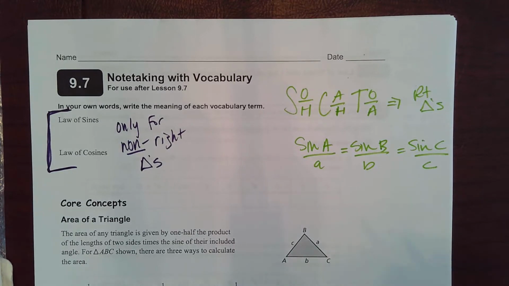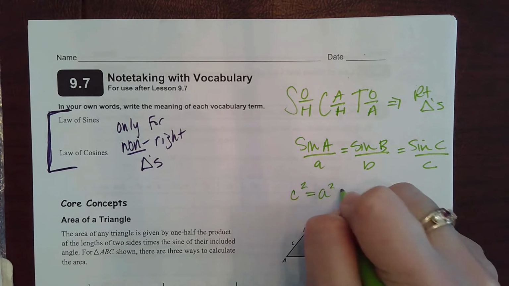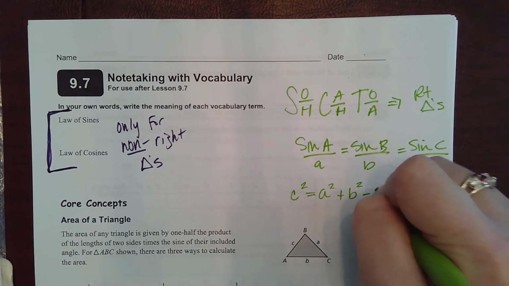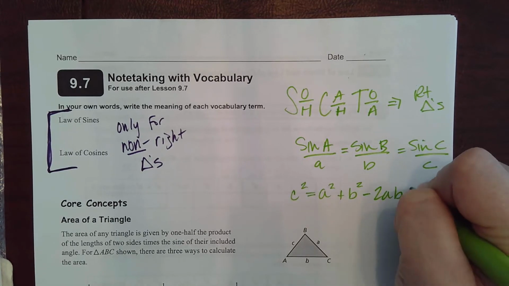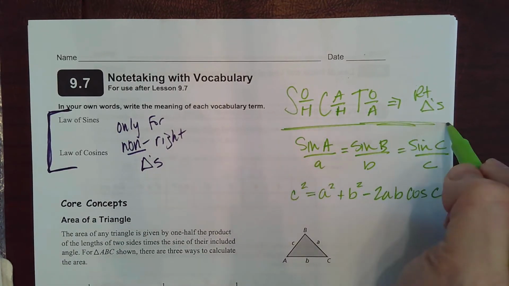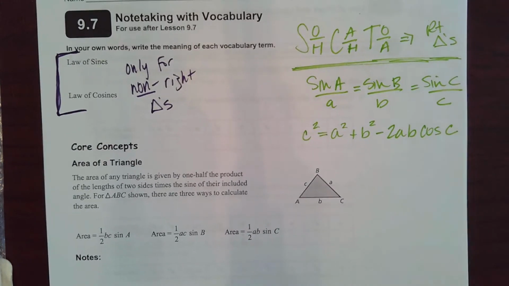And then the law of cosines looks something like this. This is a little uglier looking formula, but we'll walk through it. It's c squared equals a squared plus b squared minus 2ab cosine of C. I'm not going to make you memorize these just yet. To be honest with you, you will probably eventually commit them to memory because you're going to be using them multiple times.